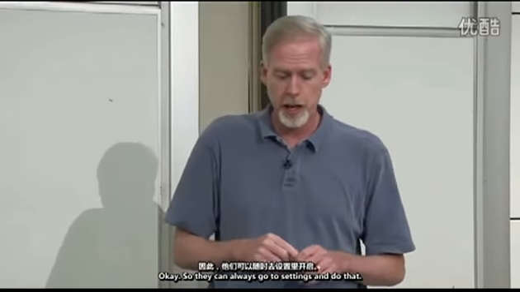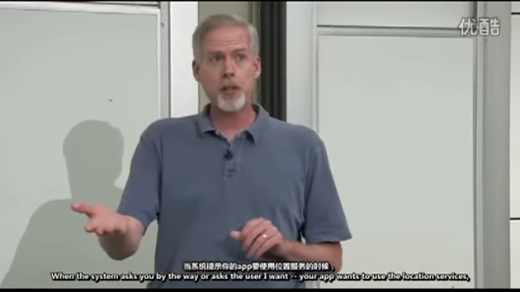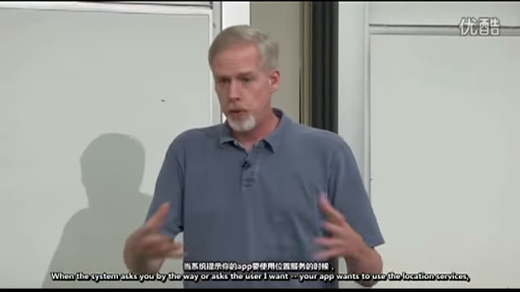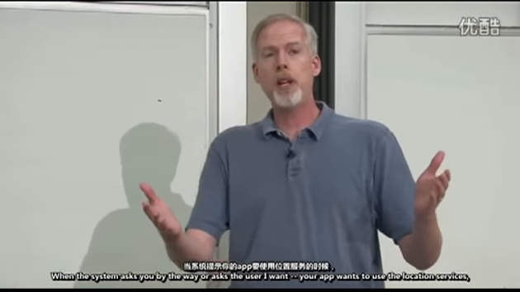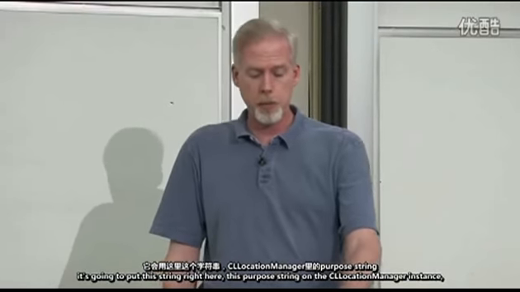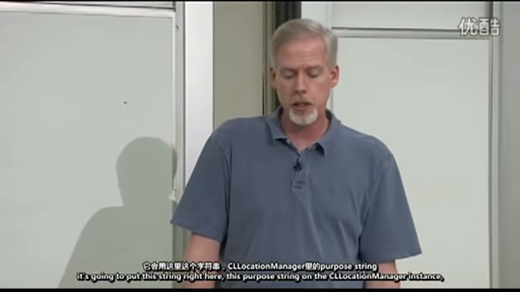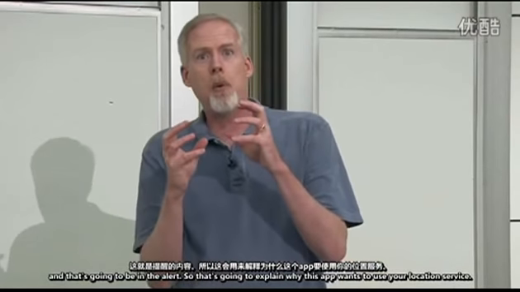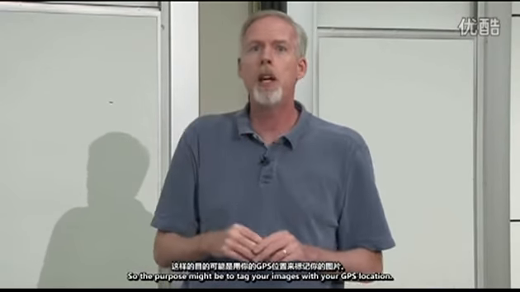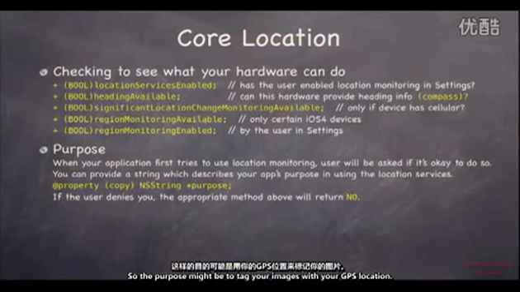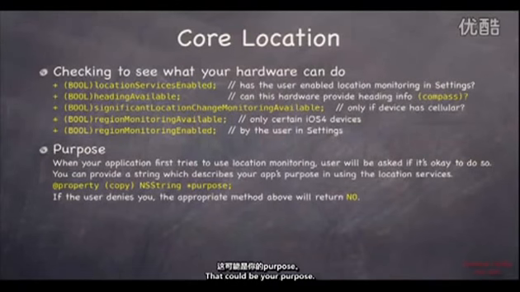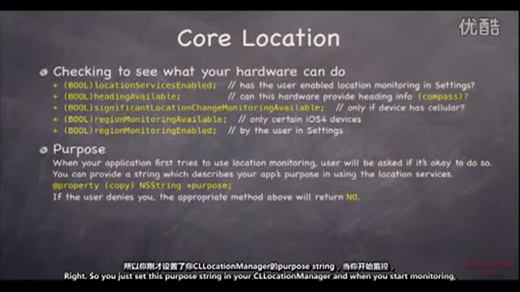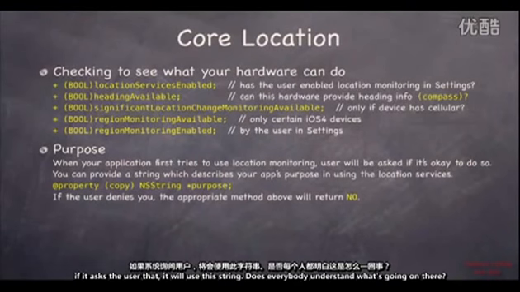and so they can always go to settings and do that. When the system asks the user, by the way, that your app wants to use the location services, it's going to put this string right here, this purpose string on the CLLocationManager instance, and that's going to be in the alert. So that's going to explain why this app wants to use your location service. So the purpose might be to tag your images with your GPS location. That could be your purpose, right? So you just set this purpose string in your CLLocationManager, and then when you start monitoring, if it asks the user that, it'll use this string. Everyone understand what's going on there?